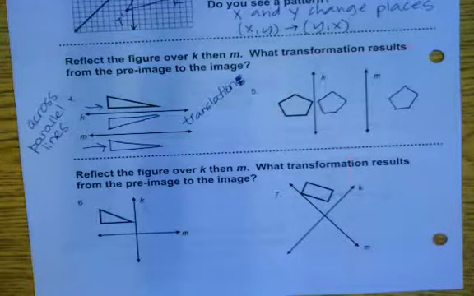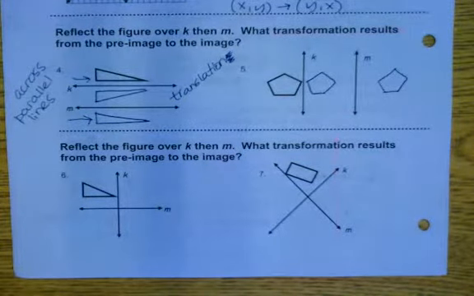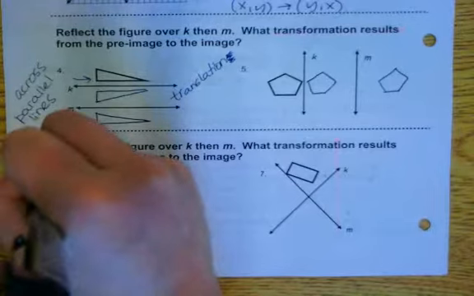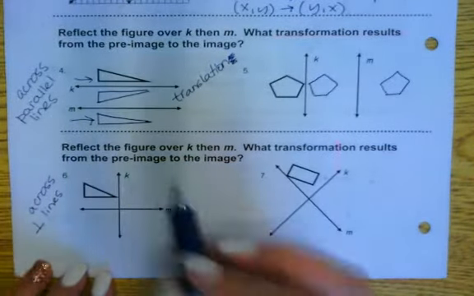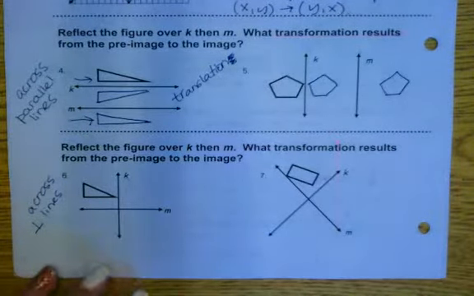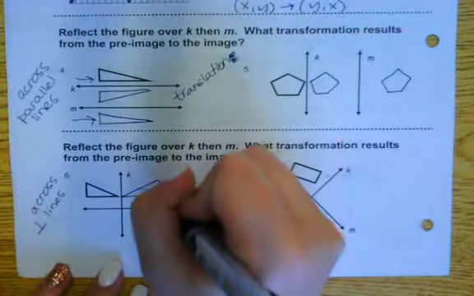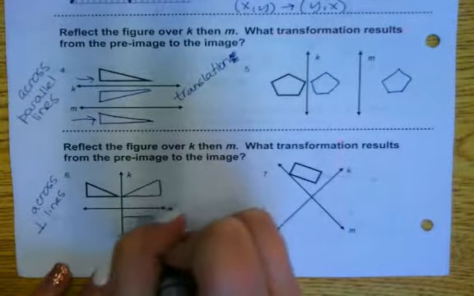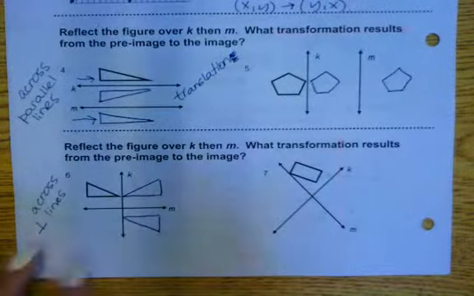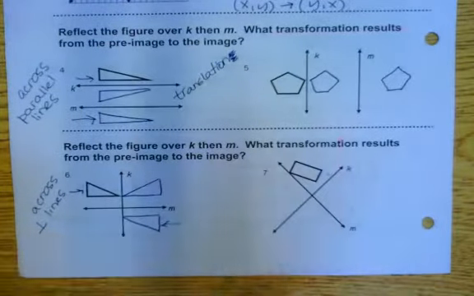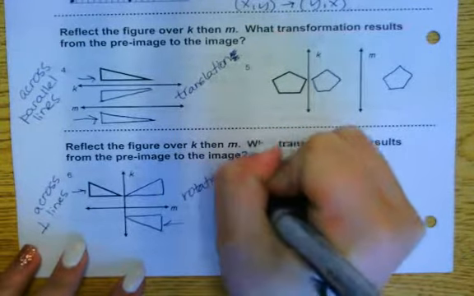Okay, and then number 6 and 7, we are reflecting across perpendicular lines. So if I reflect over K and then M, what type of transformation looks like the pre-image to the image? So now from here to here, what does that look like? A rotation. And then you could draw the same thing over here. This one's a little bit trickier.